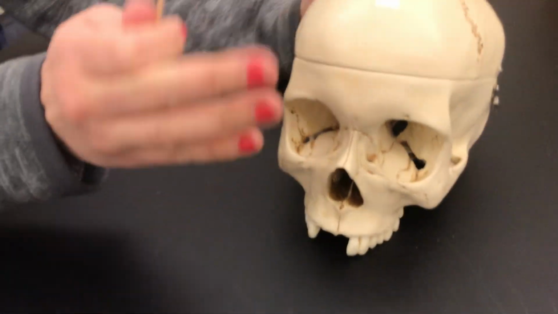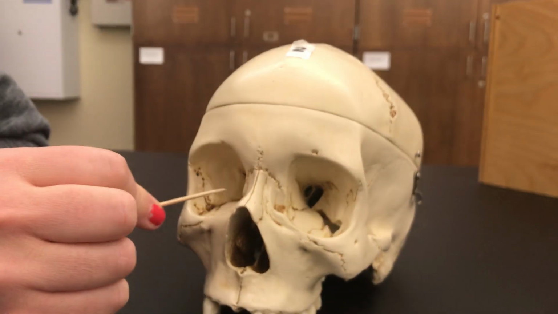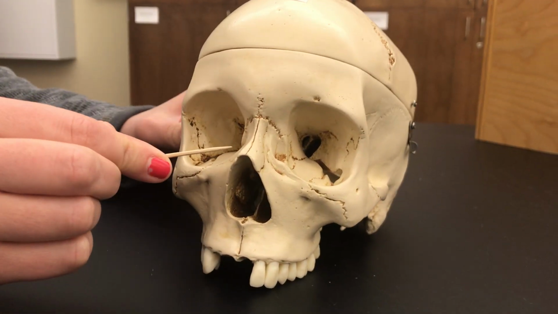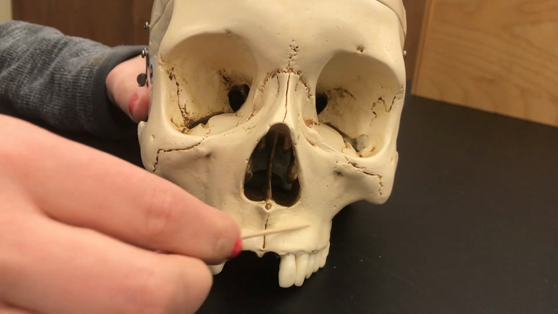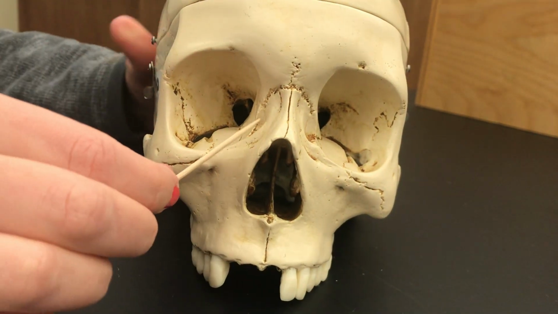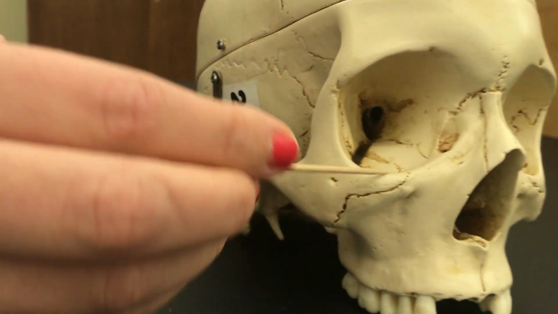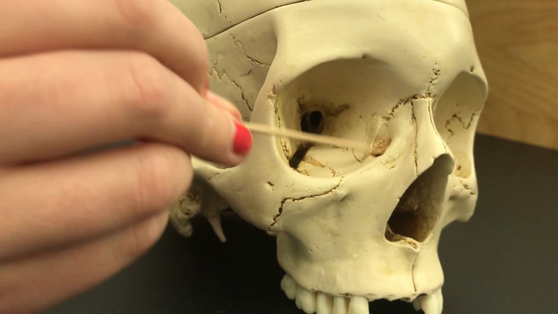Back here for the facial bones, we have the nasal bones, maxilla, and the maxilla goes all the way up on both sides of the nasal bones. We have the lacrimal bone, and I know that because that's the lacrimal fossa.